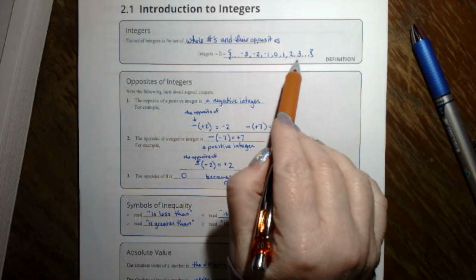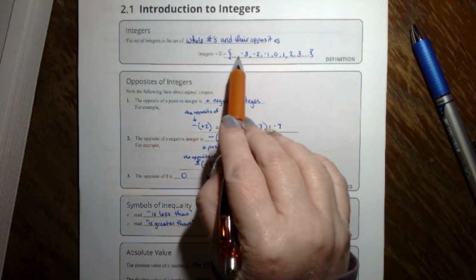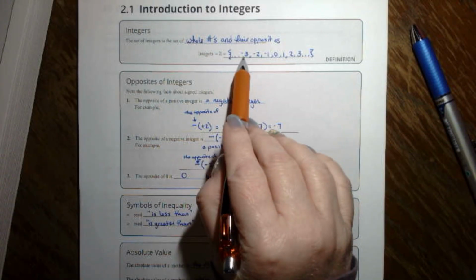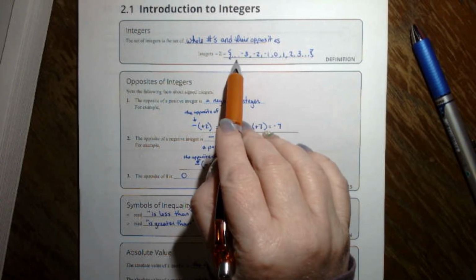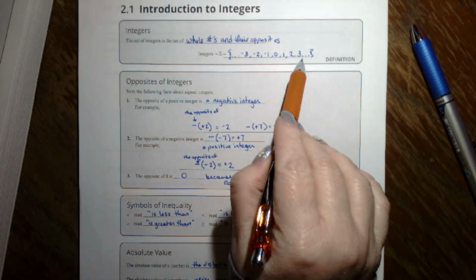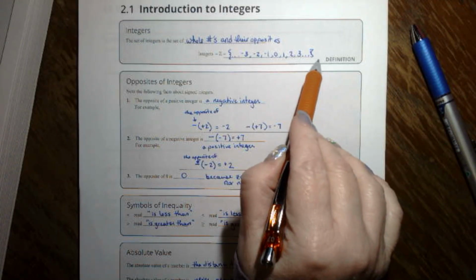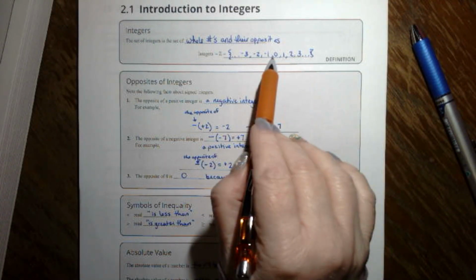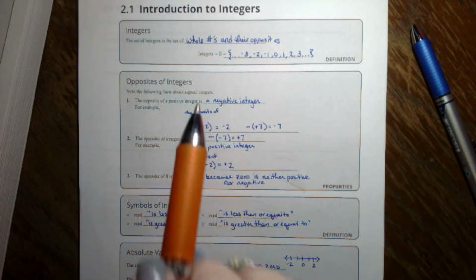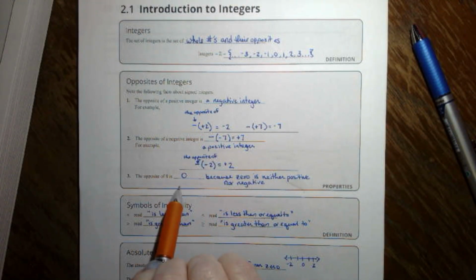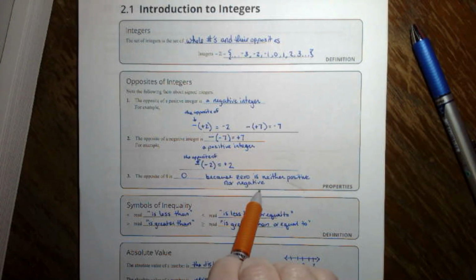It's a group of numbers. It doesn't start at -3, it goes all the way back. That's what those dots are. I just started my numbers at -3, and it'll go up to +3 and keep on going as far as you can go. But it does include the number 0. 0 is neither positive nor negative, like I wrote down here.